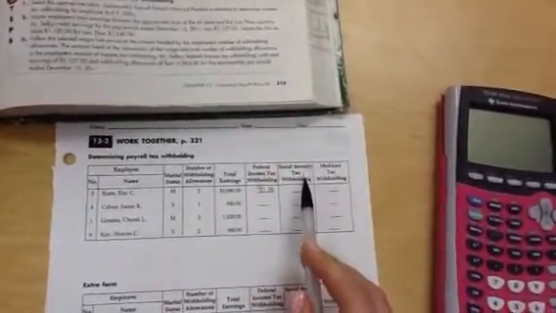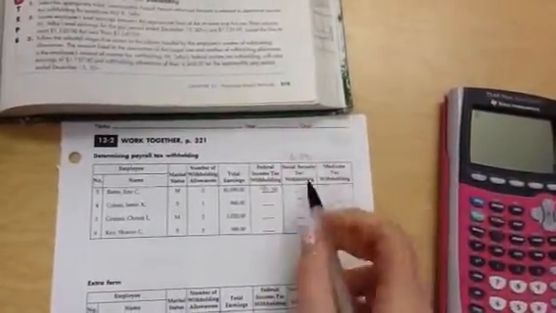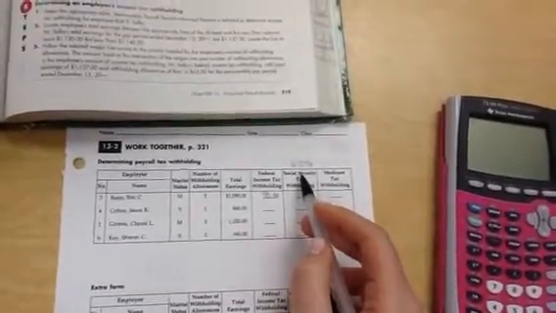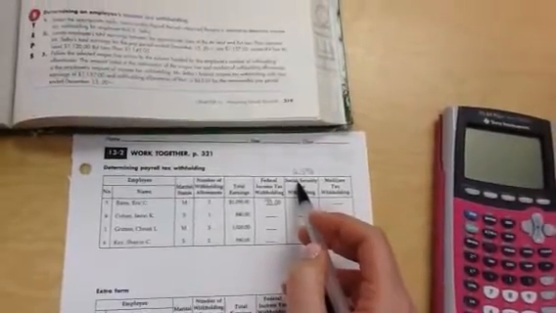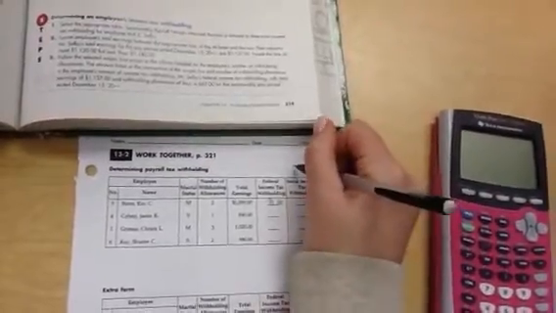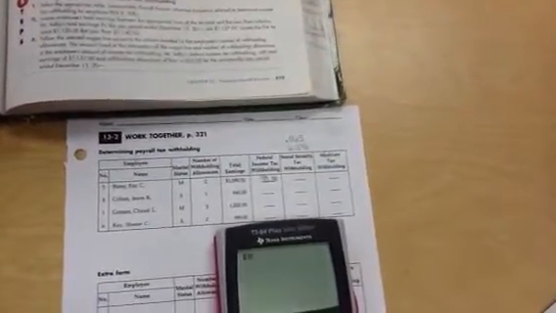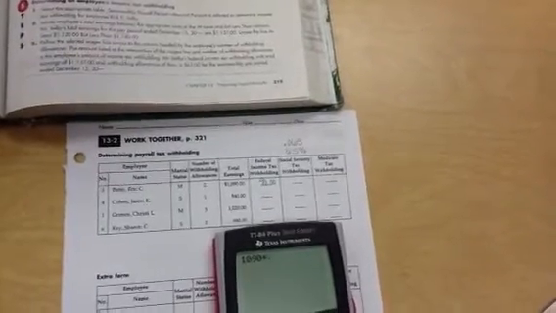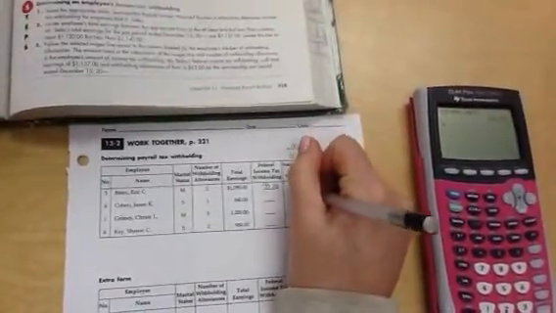Social Security tax, once again, is 6.5%. When we find 6.5% of a number, we need to multiply that number by 6.5%. But remember, when you're using percents, you need to convert them to decimals before multiplying. So really, we're going to be using this 0.065 to multiply our total earnings by that. So if we do 1,090 times 0.065, we end up getting $70.85 withheld for Social Security tax.